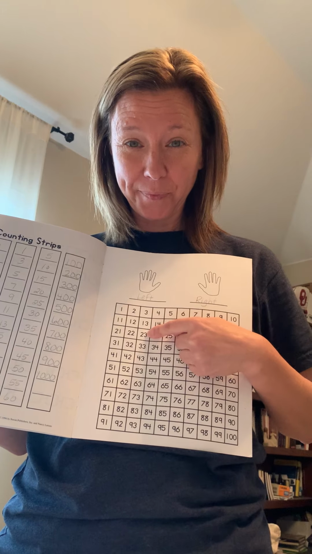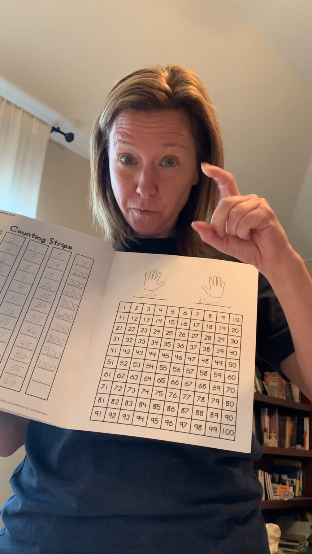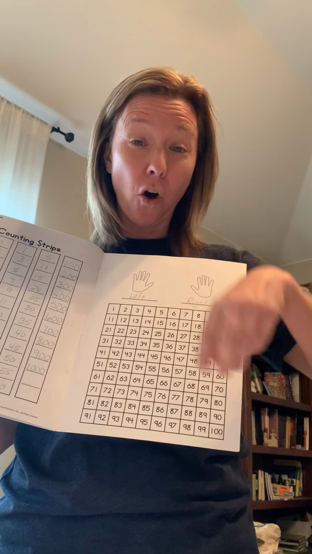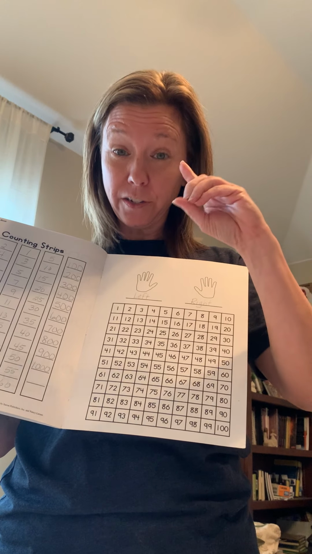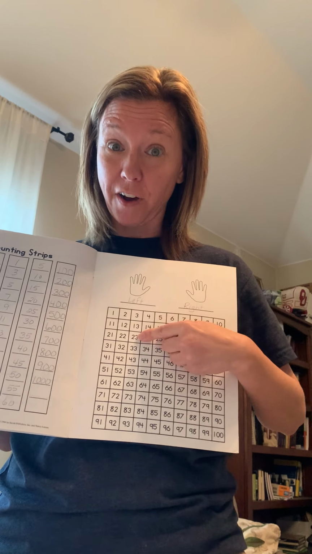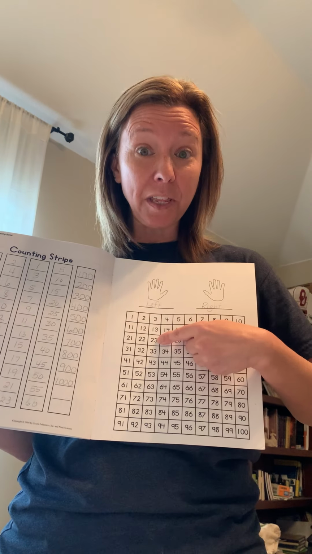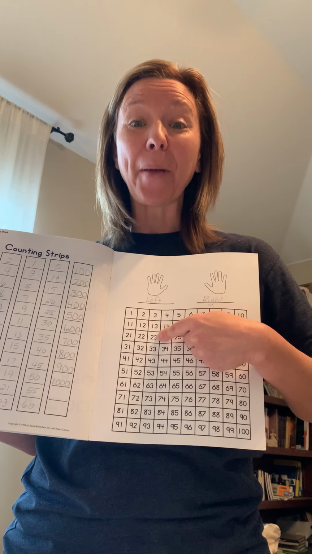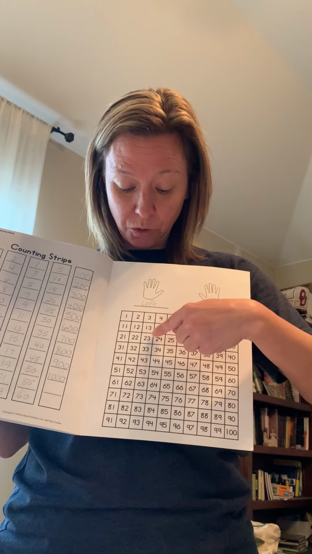23. Okay, you got your finger? We're going to count backwards from 23 all the way down to 0. All right, so get your pointing finger, and I want you to follow along and count it with me as we count backwards. Here we go.